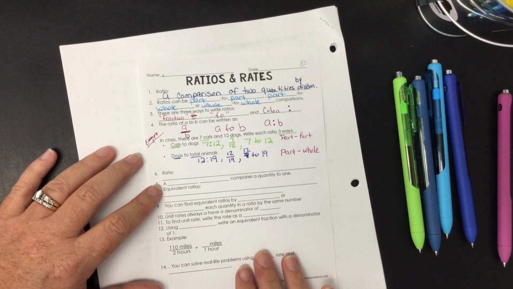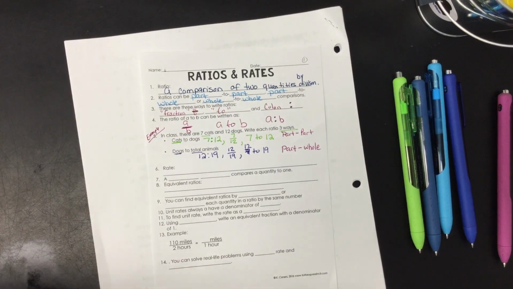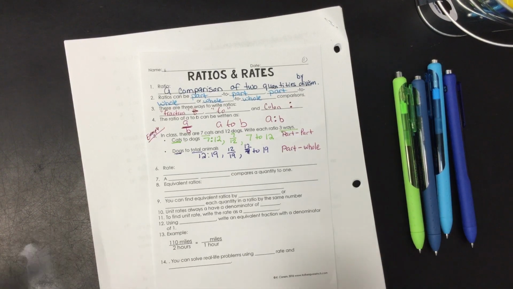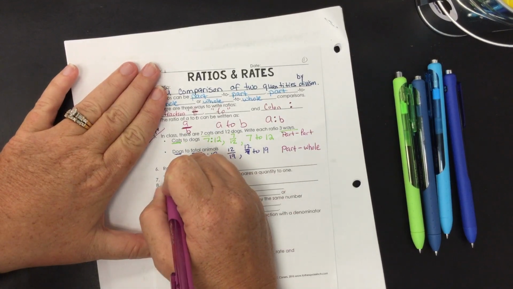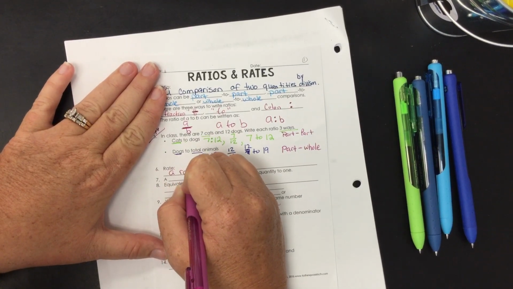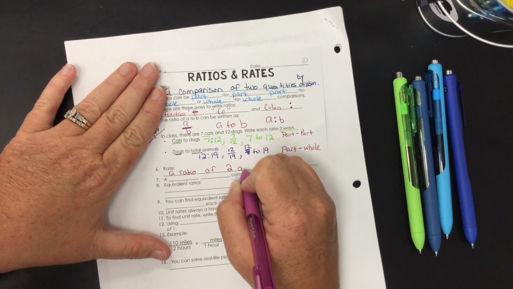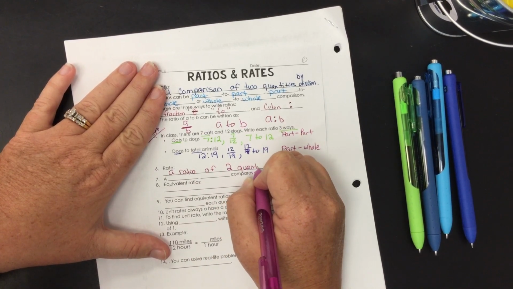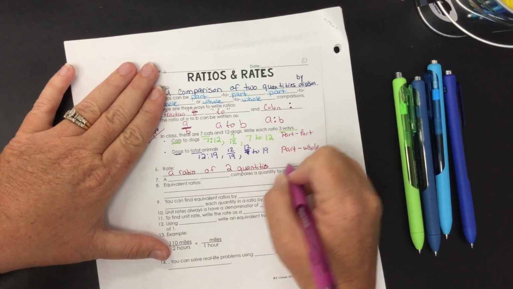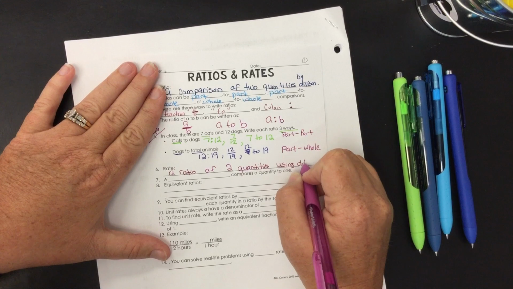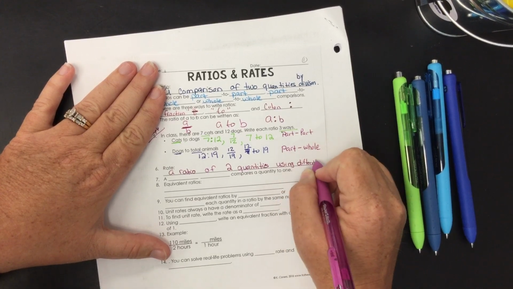All right. Although we're really not going to go deep into rates, I want you to be aware of what a rate is. A rate is a ratio of 2 quantities using different units.